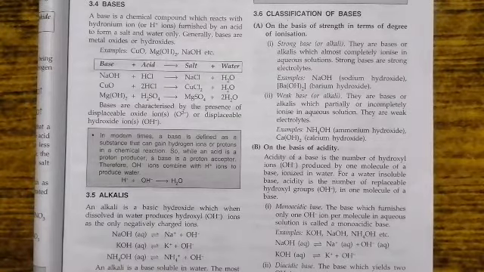Now we move on to classification of bases, just as we studied classification of acids. Firstly, on the basis of strength in terms of degree of ionization. So, to what extent it ionizes in its aqueous solution, we can differentiate whether it is a strong base or a weak base.